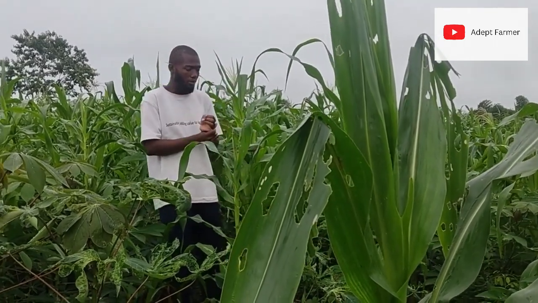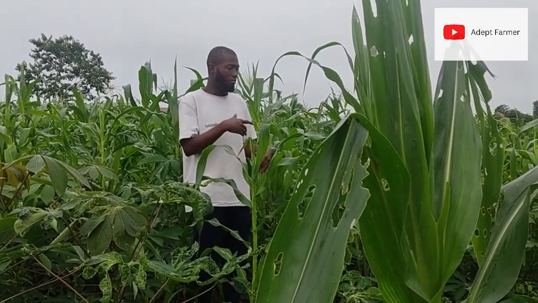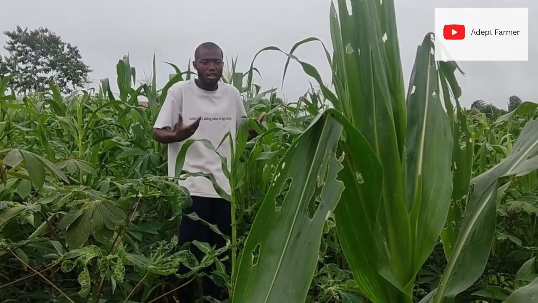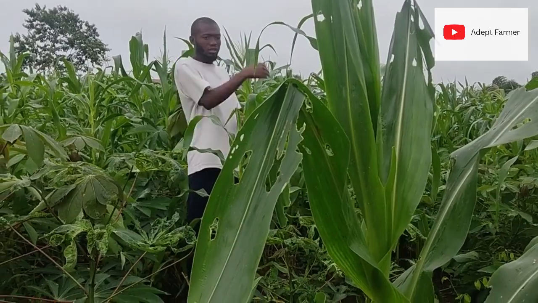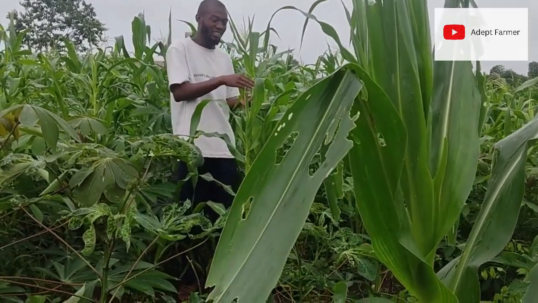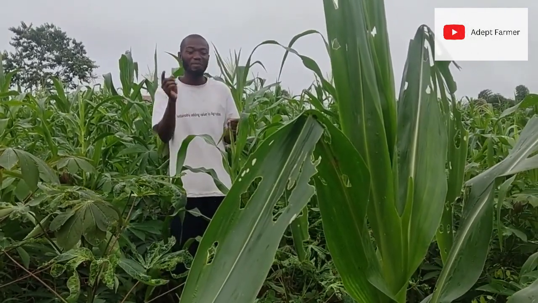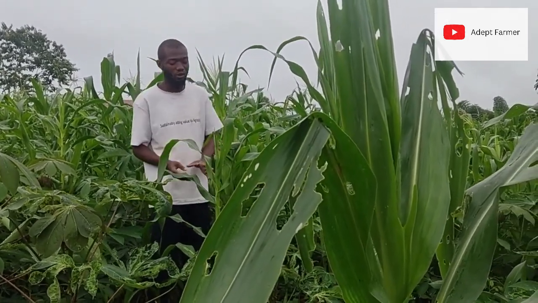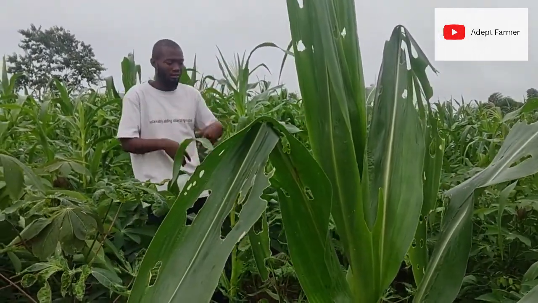Maybe a farmer buys a disease resistant seed, then along the line you see that some of the plants have less vigor, so you can apply another cultural method. You can also apply a chemical method by spraying insecticide or the appropriate fungicide, combining all of them together.